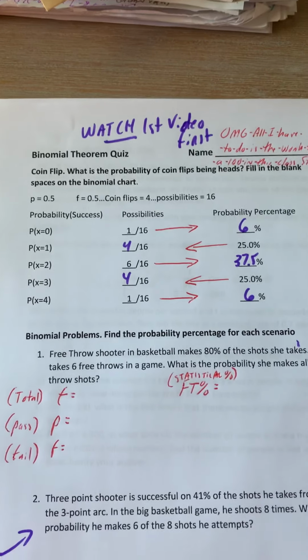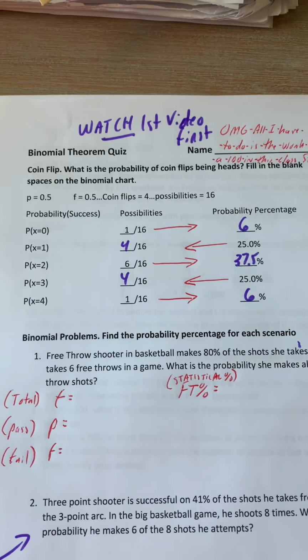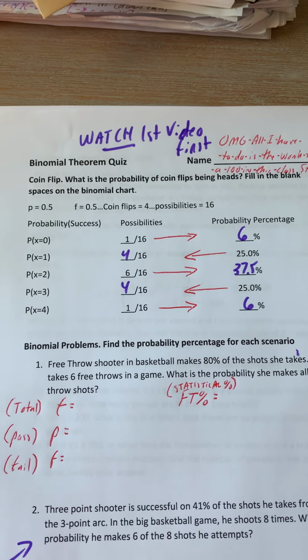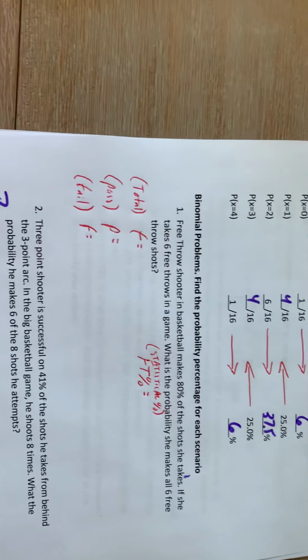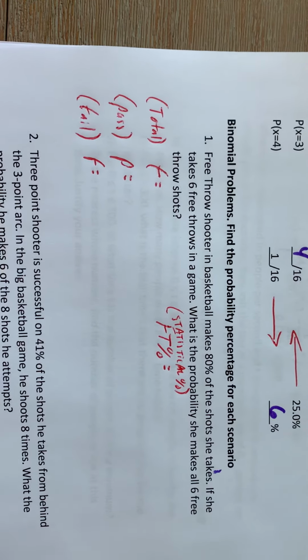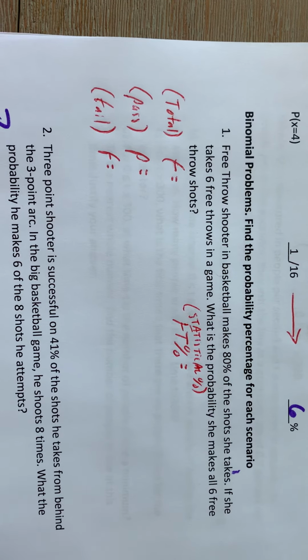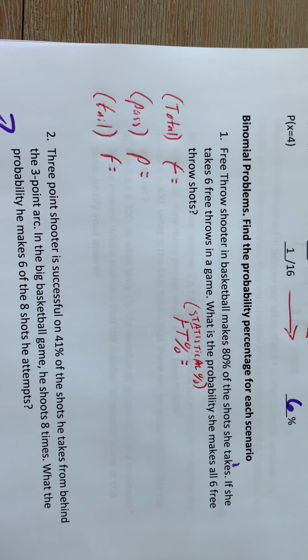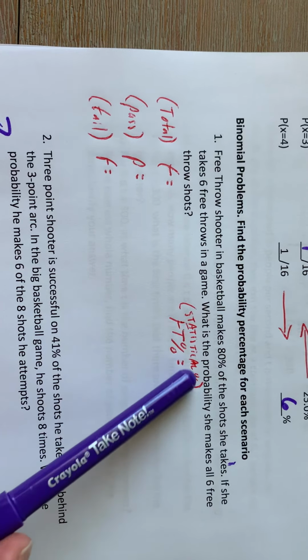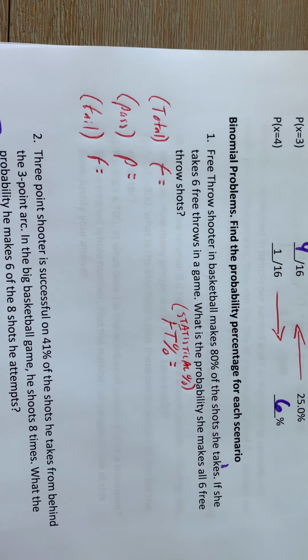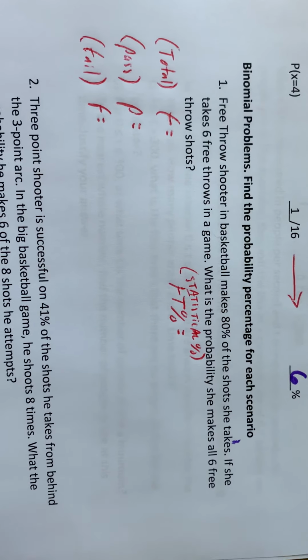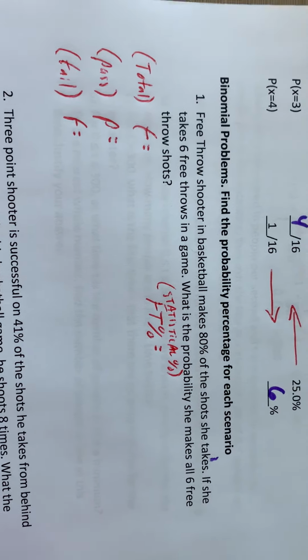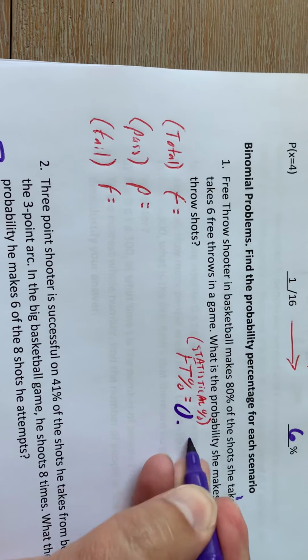Okay, in the last video we talked about a problem where we have a scenario and we want to solve that. A little more complex than coin flips or dice rolls. Here we have a free throw shooter. Statistically, they make 80% of their shots. We want to know in a game, if they have that kind of a percentage, what are the chances of them hitting all 6? So we know the free throw percentage is going to be 0.8.